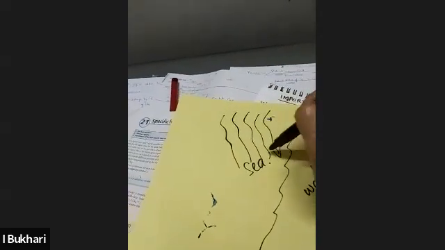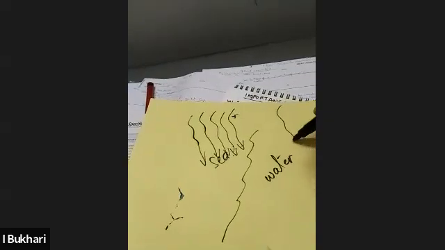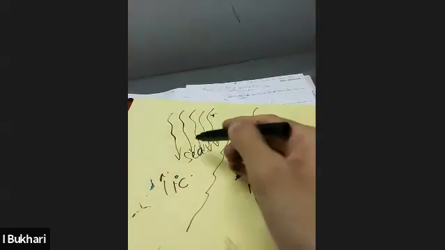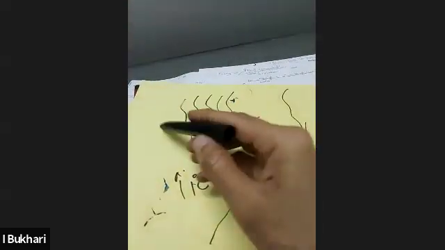For example, this is land and this is water. Now this would require 5 times heat compared to water to raise its temperature by only 1 degree Celsius. Only this much heat will raise its temperature. Oh, what did I write here? Land, sorry. Yes, land. So the water requires 5 times as much heat to raise its temperature by 1 degree Celsius as compared to land.